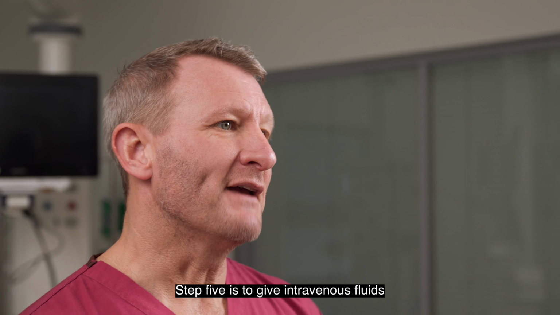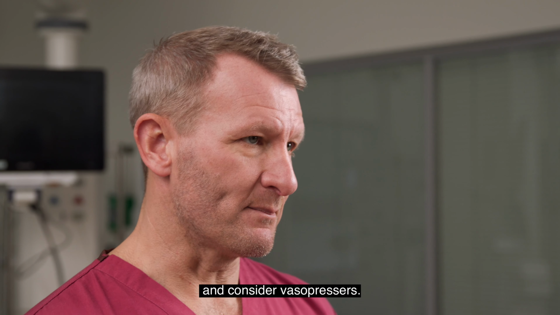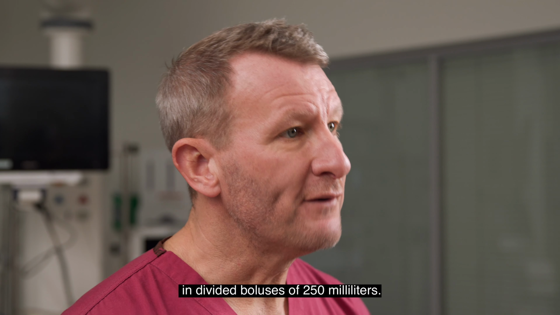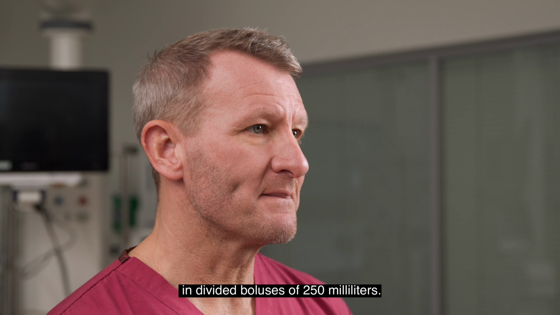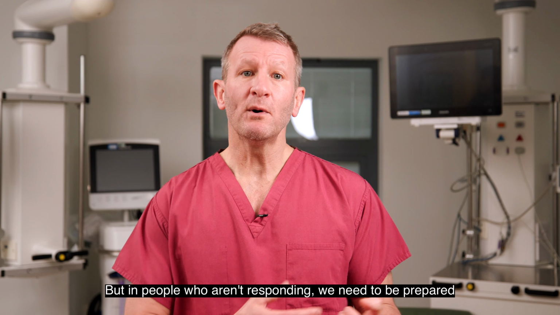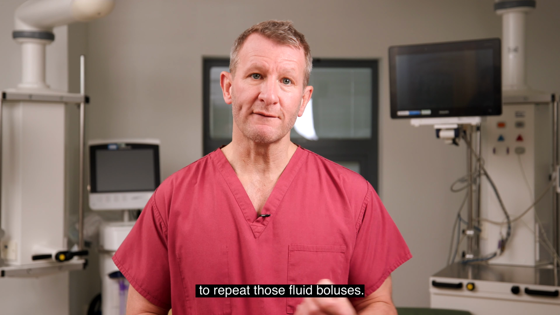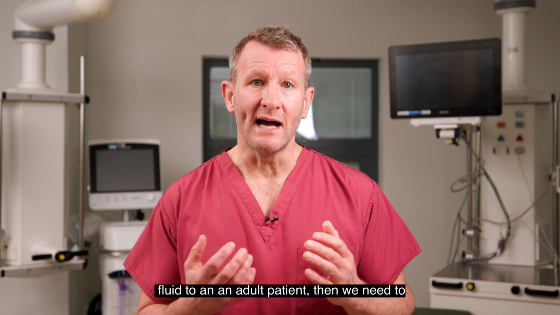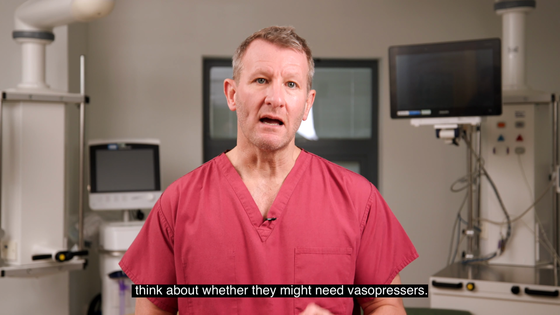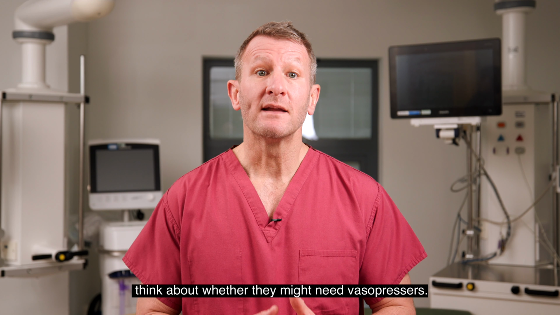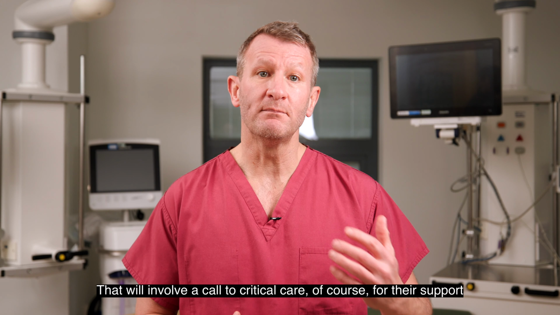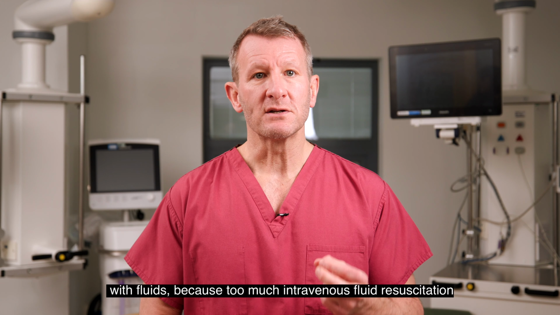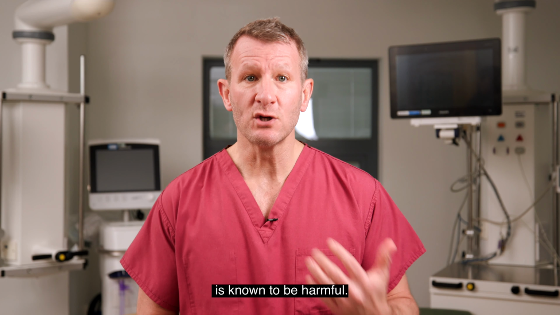Step 5 is to give intravenous fluids and consider vasopressors. Every patient should be given intravenous fluids in divided boluses of 250 millilitres. But in people who aren't responding, we need to be prepared to repeat those fluid boluses. And if we're approaching the delivery of a litre of intravenous fluid to an adult patient, then we need to think about whether they might need vasopressors. That will involve a call to critical care, of course, for their support, but we need to ensure that we don't flood patients with fluids, because too much intravenous fluid resuscitation is known to be harmful.